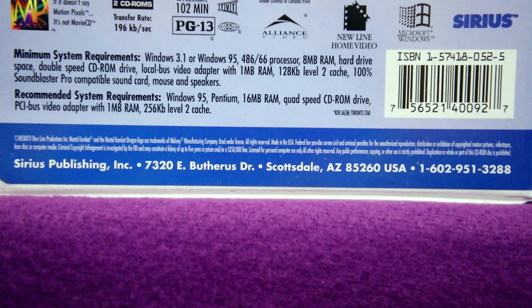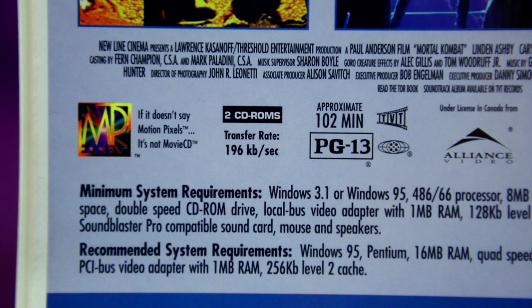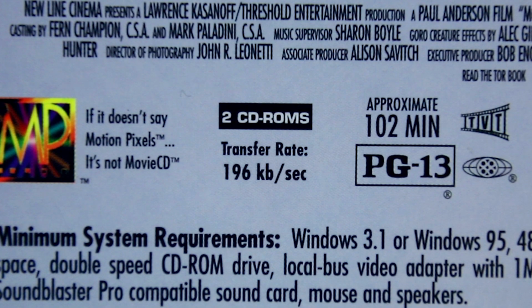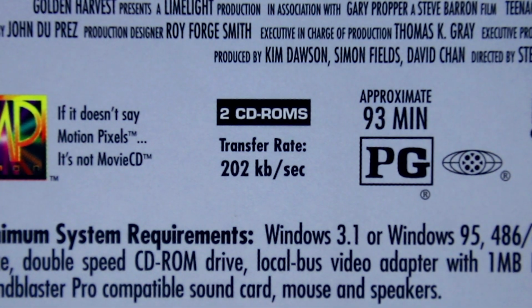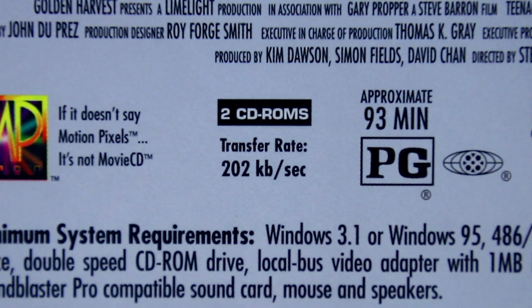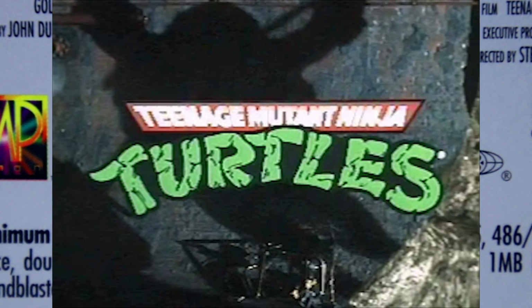Sirius Publishing, who put out the MovieCD, was based out of Scottsdale, Arizona, and they don't exist anymore, so trying to ring them ain't gonna do you too much. Who we gonna call? I find it kinda interesting that the transfer rate on these two movies isn't the same, so the transfer rate they have listed for Mortal Kombat is 196 kilobytes a second, and we get the extra transfer rate of 202 kilobytes a second for Turtles. Man, it's going to be so clear.